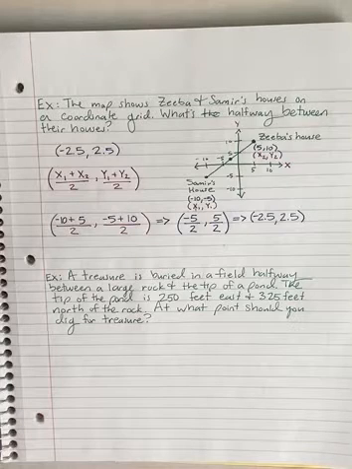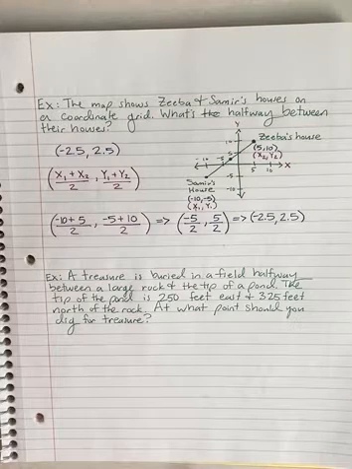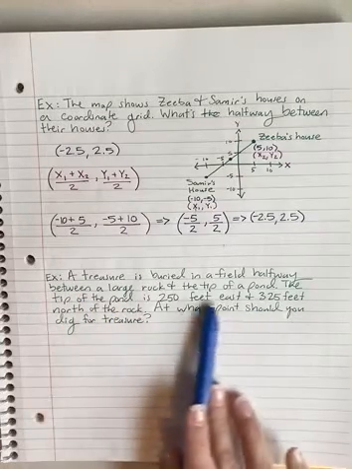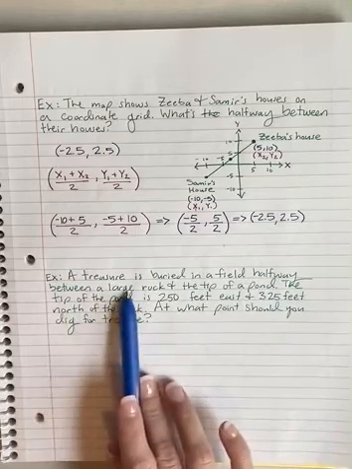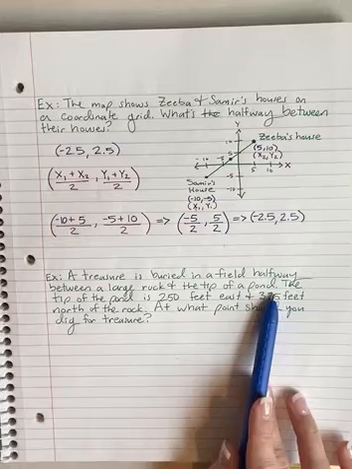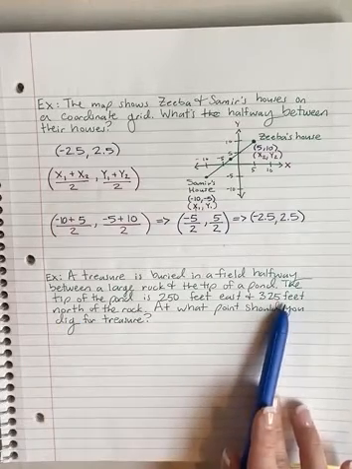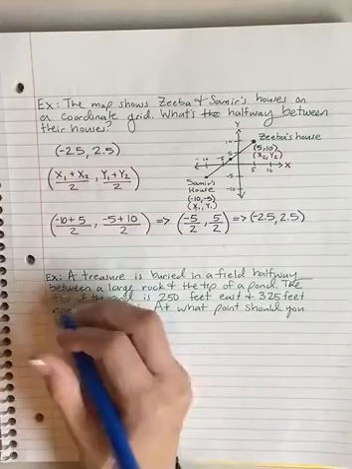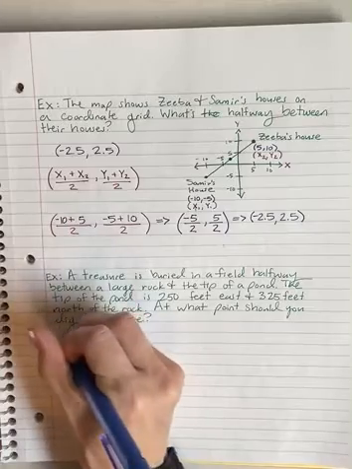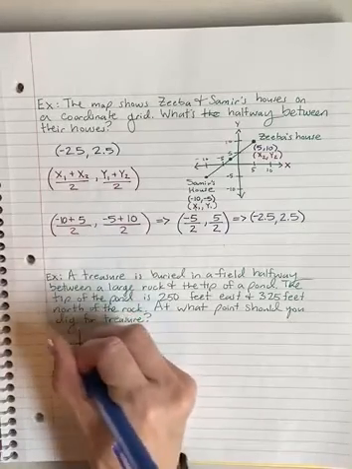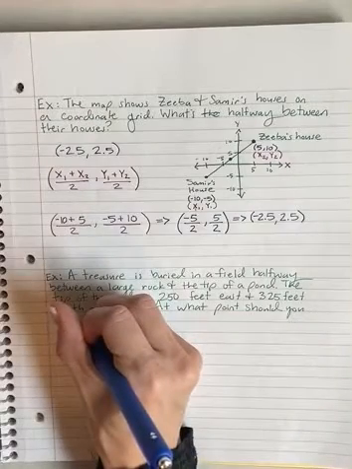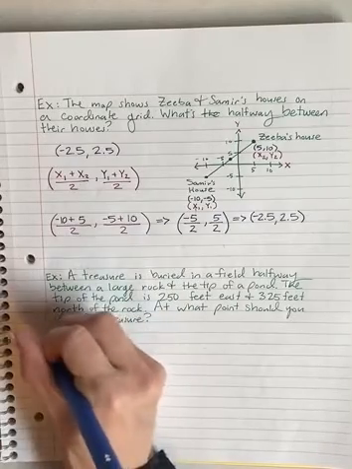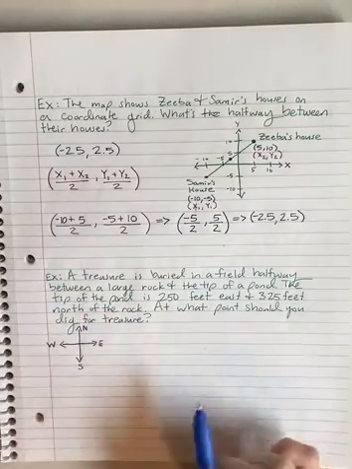What I like to do is draw a visual for this, because it will help me and I'm sure it'll help you as well. So first, a treasure is buried in the field halfway between a large rock and the tip of a pond. I need 250 feet east and 325 feet north. I'm going to make myself a little compass in the corner so I know what directions I'm going. Never eat soggy waffles is how I remember it. You might have a different way.